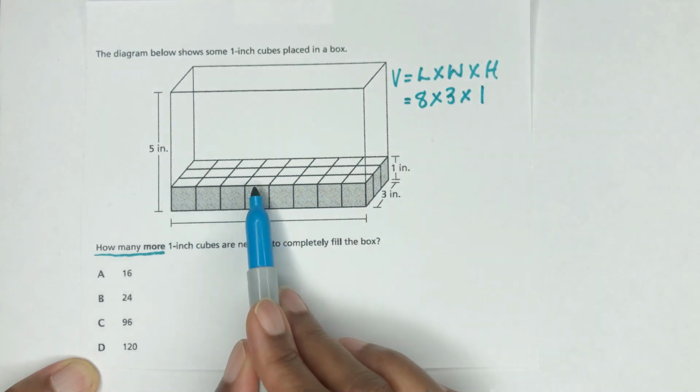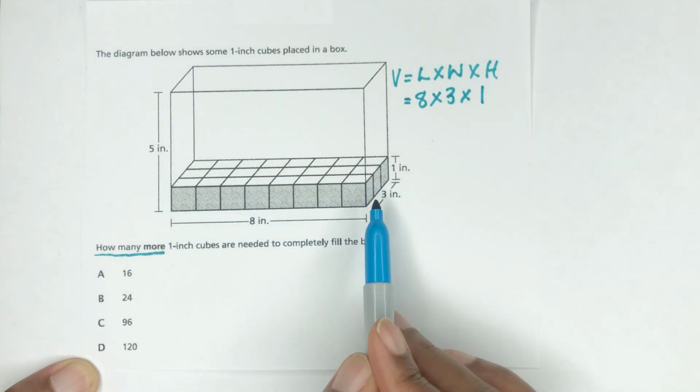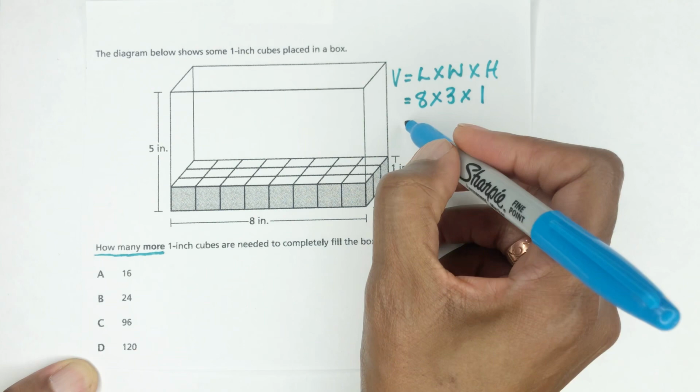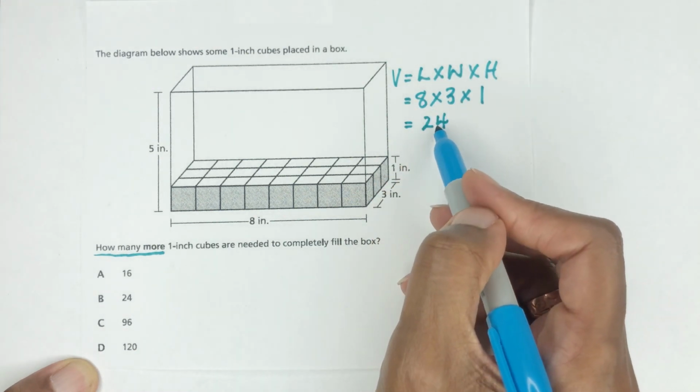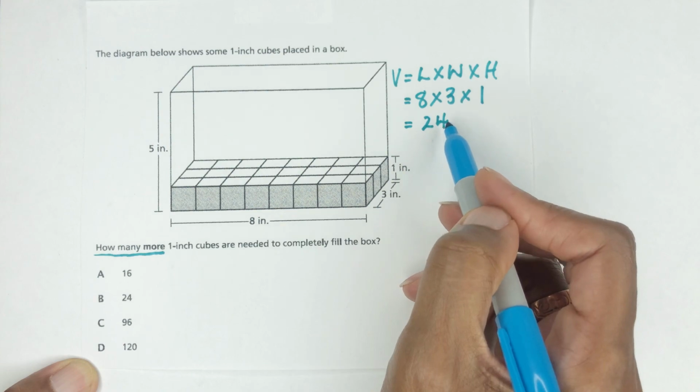We are calculating the bottom layer first, right? So 8 times 3 times 1, that's only going to give us 24. Right? It's because 8 times 3 is 24, 24 times 1 is 24.